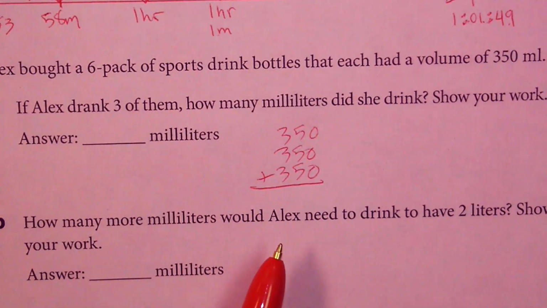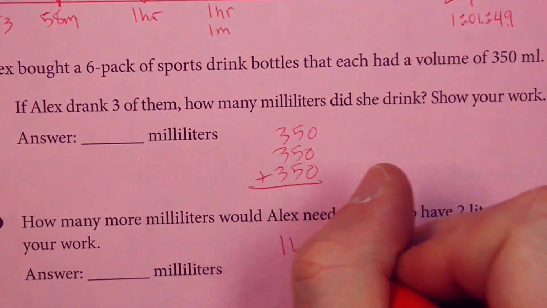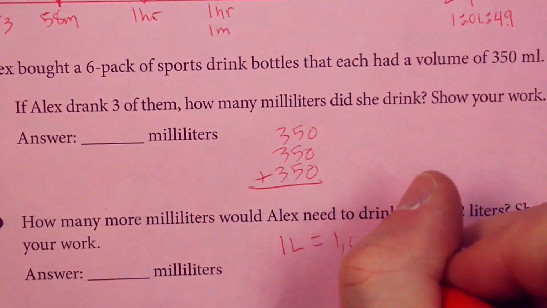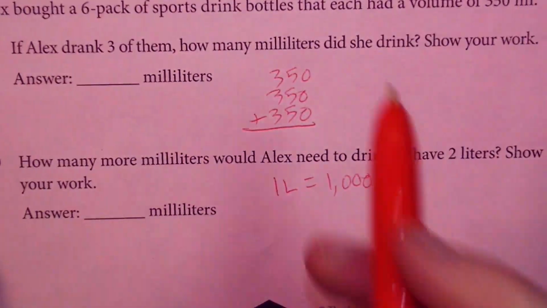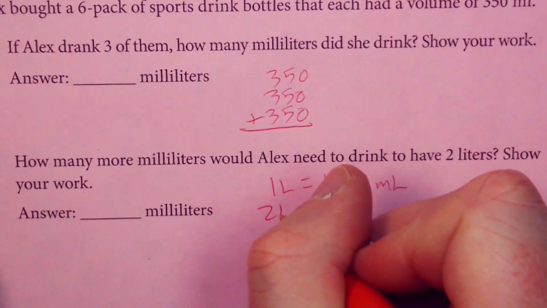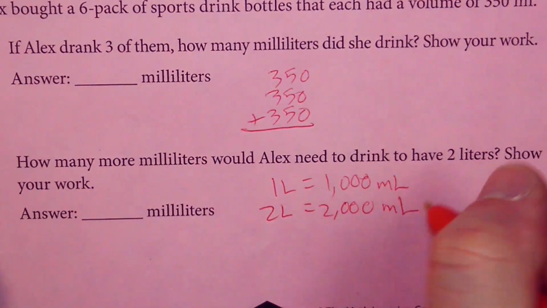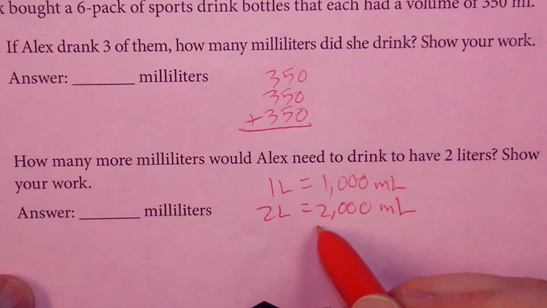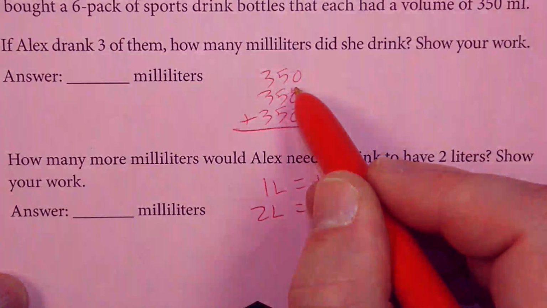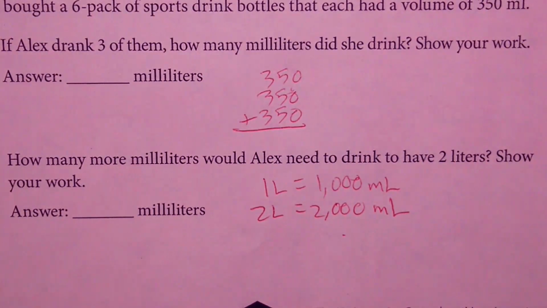Oh no. So how many in 2 liters? So 1 liter is 1,000 milliliters, right? So that means 2 liters is 2,000 milliliters. So what I'm going to need you to do is take this number and subtract it from 2,000 to get your answer. And that should do. Check you later.